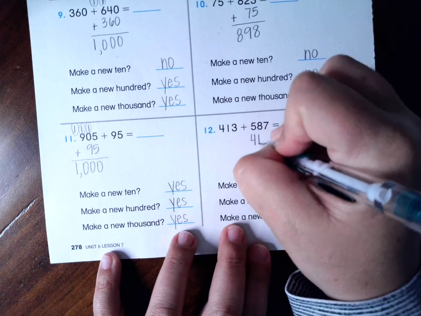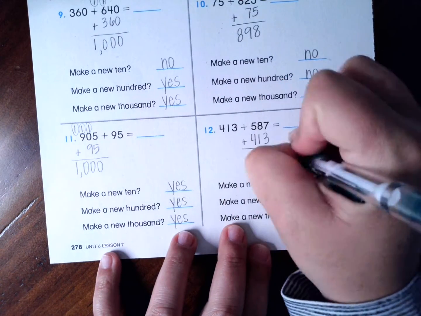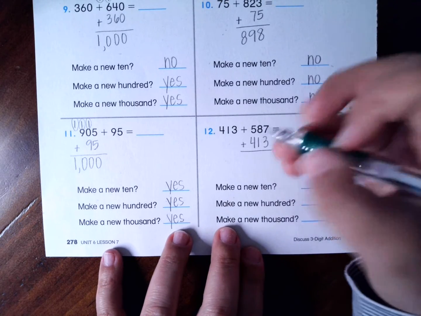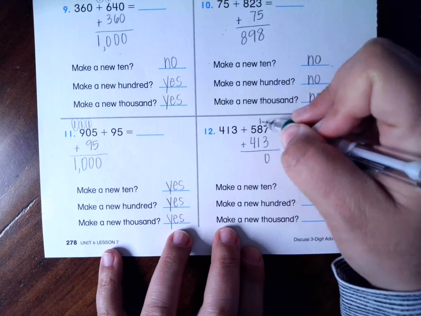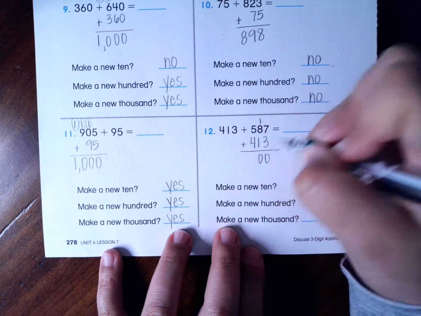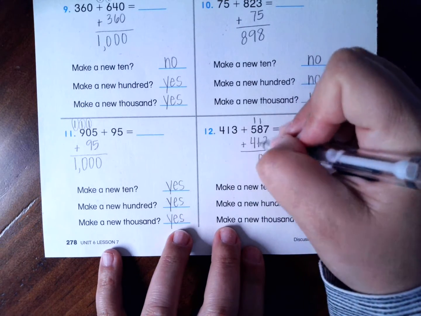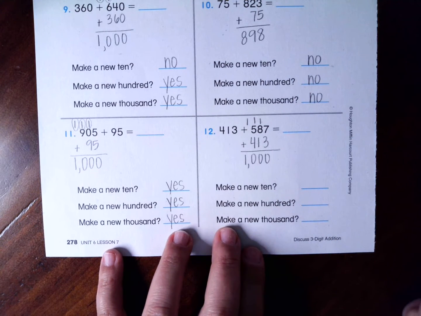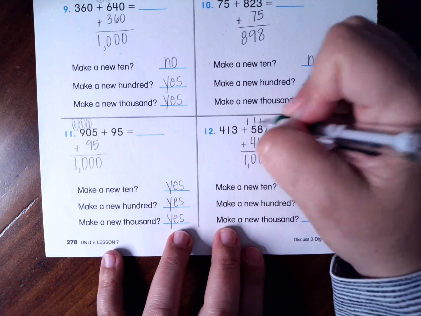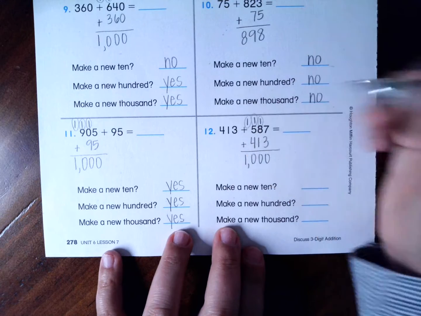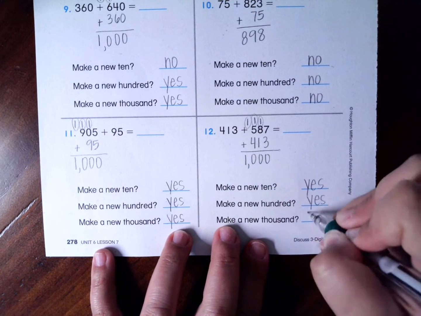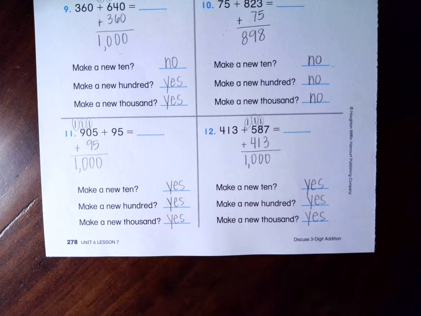And the last one, 587 plus 413. So here we have 7 plus 3, which is 10, new group. 1 plus 8 plus 1, another 10, new group. 1 plus 5 plus 4, another 10, to give us another answer of an even 1,000. And again, woo, all of these new groups. So yes, yes, and yes.